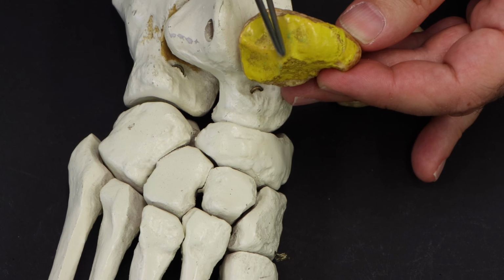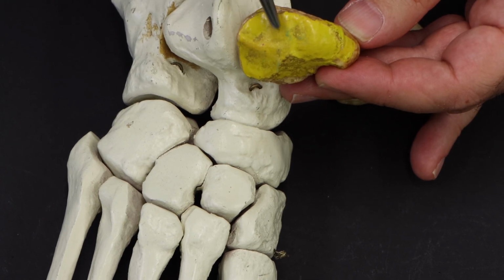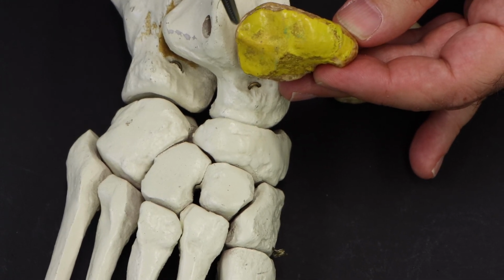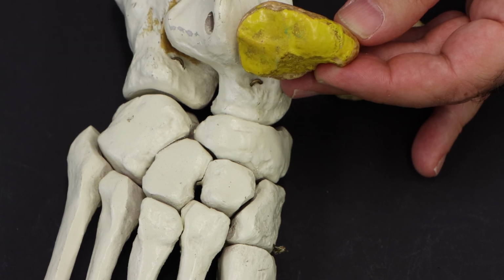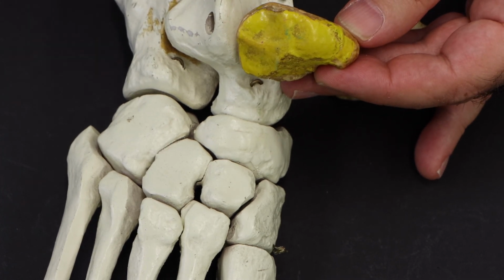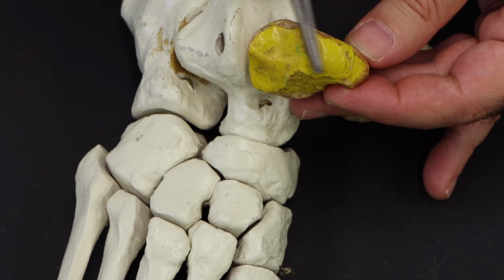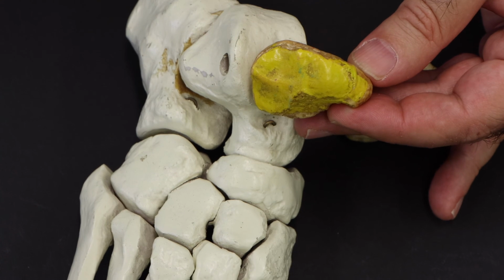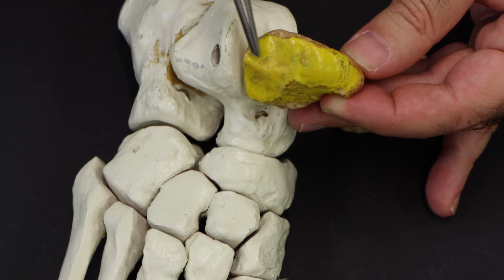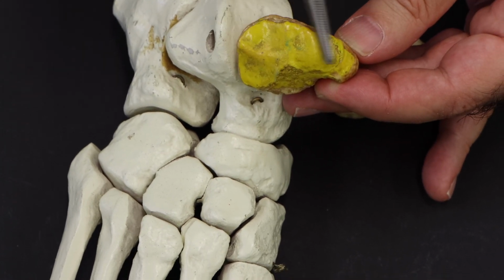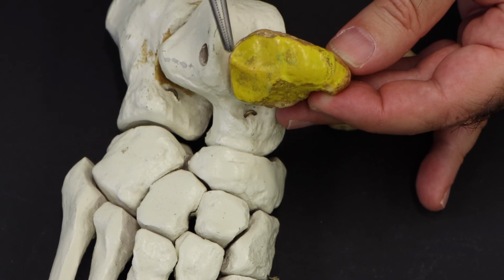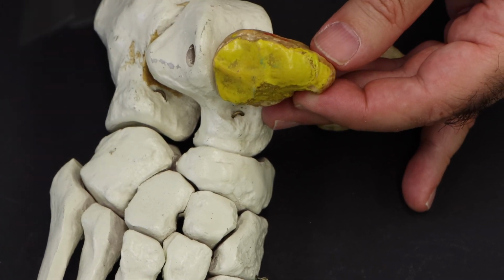Here is the intermediate cuneiform, and this is for the lateral cuneiform. So all three cuneiforms are articulated proximally with the distal part of the navicular bone. That's why here is the articular surface or articular facet for the three cuneiform bones.